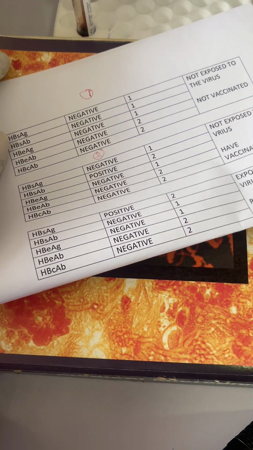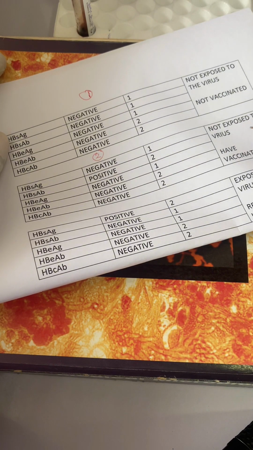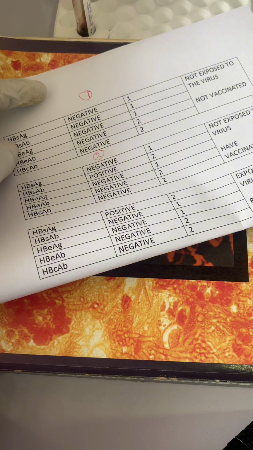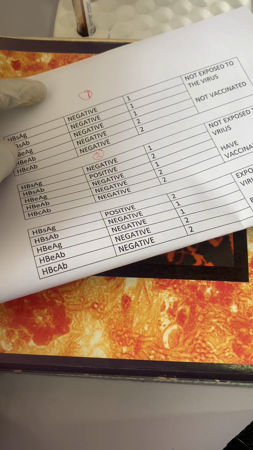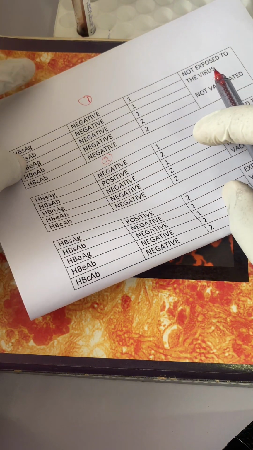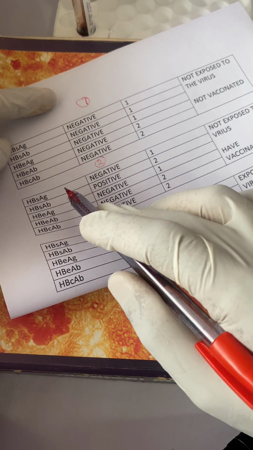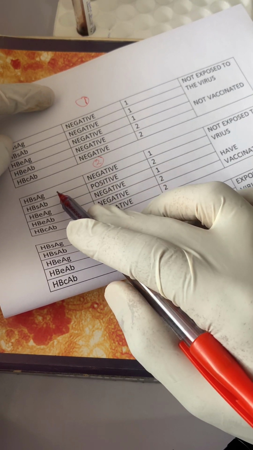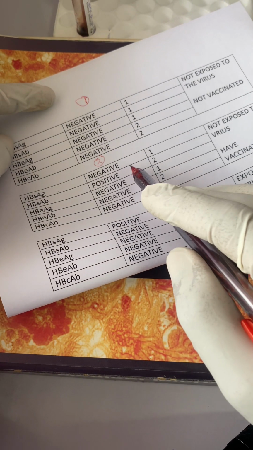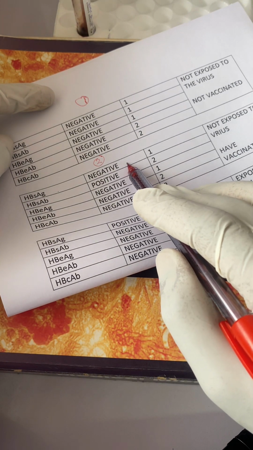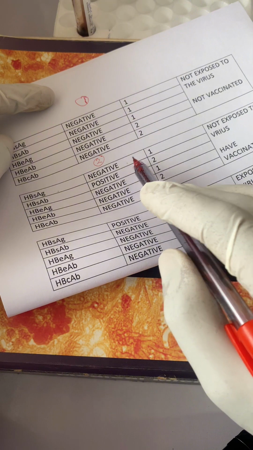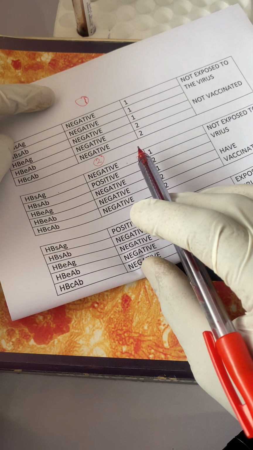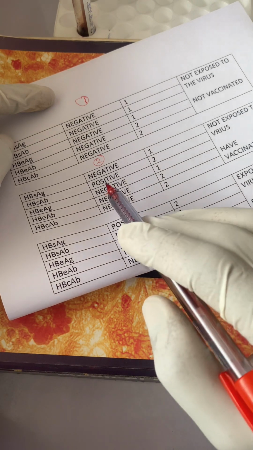Number 2, this is a person who has not been exposed to the virus but has been vaccinated. The person has received vaccination. So this is how the profile will look. The hepatitis B surface antigen will be negative because you don't have the virus in you. Good.